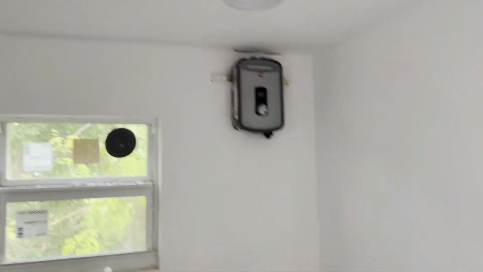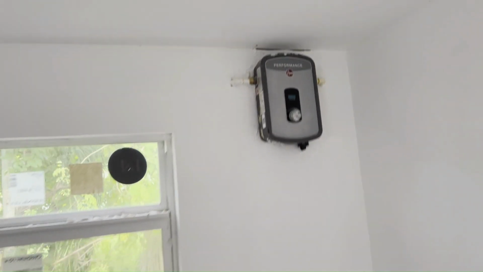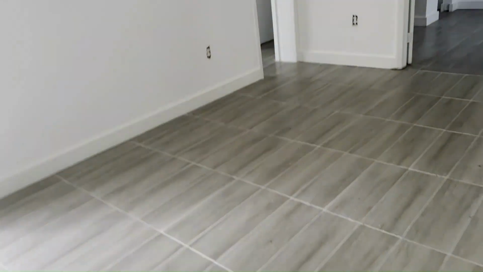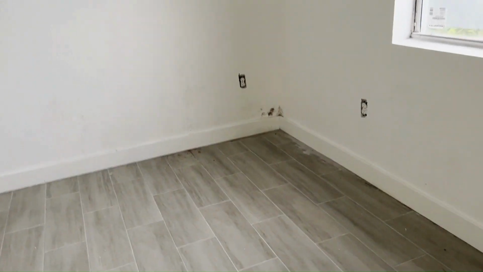They put some cabinet. It's a water heater. Tankless water heater. That's good. That's good. The walls still haven't been finished. Needs to be finished. This one in the bedroom.